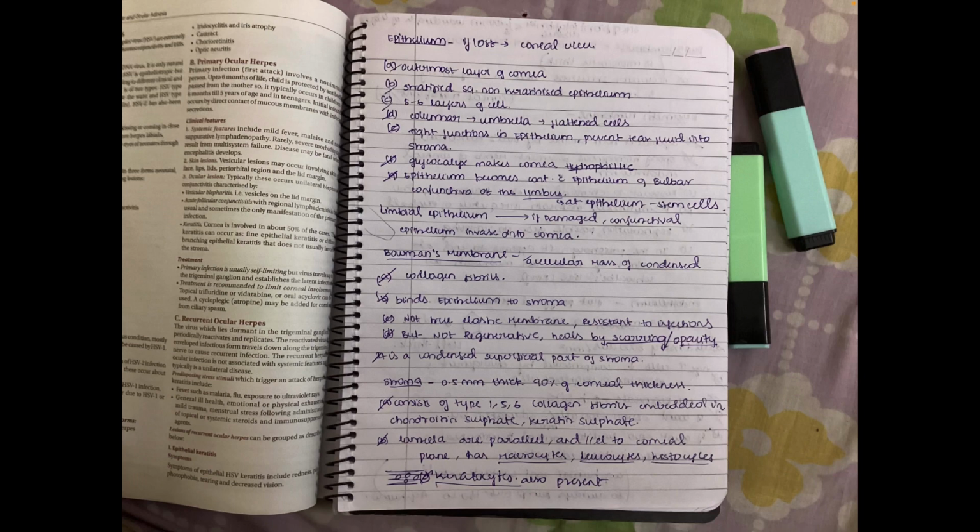Both are resistant to infections. One is regenerative but the other is not regenerative. Therefore, the non-regenerative part leads to scarring. So the scarring is seen in the Bowman's membrane. And coming to the stroma, first point is thickness. Second point is collagen fibers. Third point is cells, right?